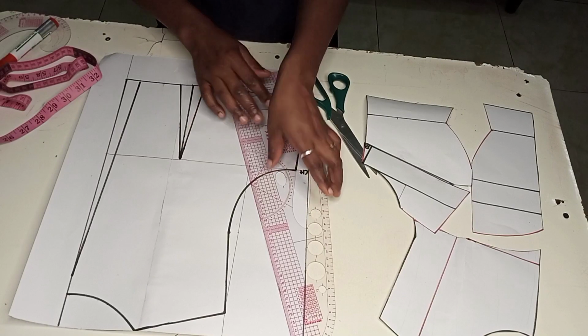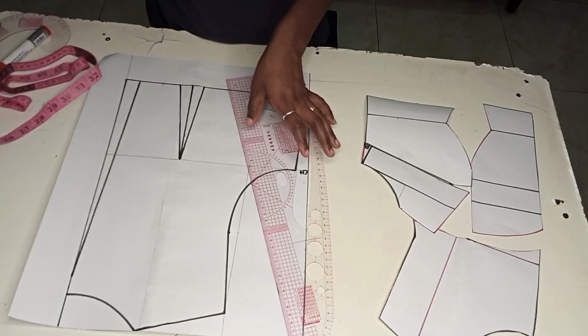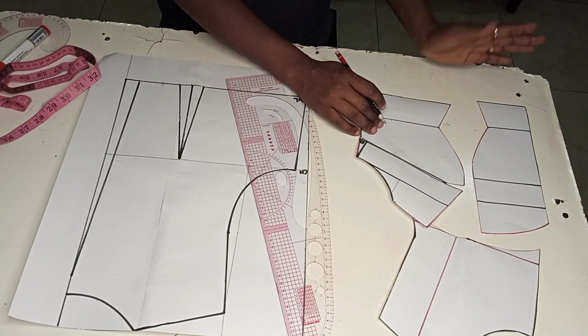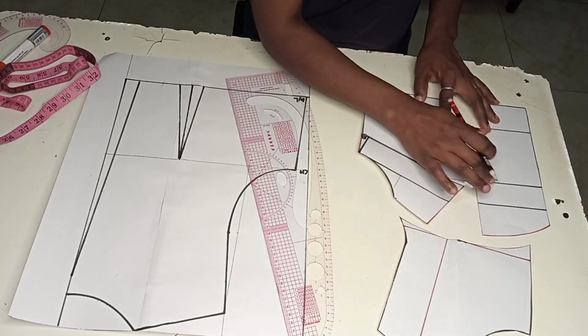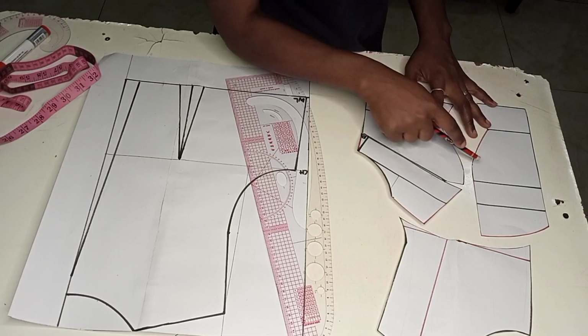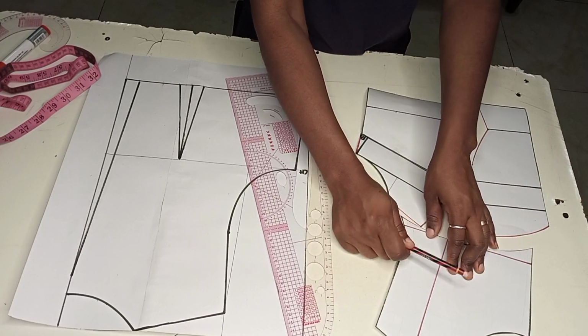Now for the back, most times if you're making something, if you're using Ankara fabric, this can be Ankara fabric, and then this can be either net, your illusion net, or a lace.